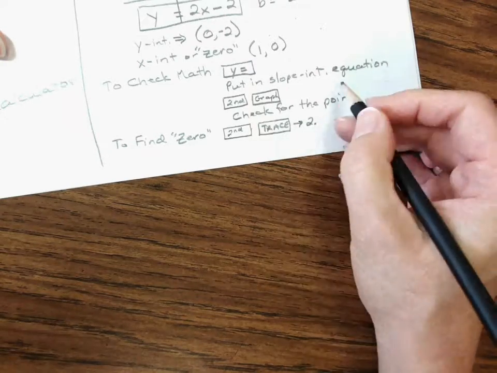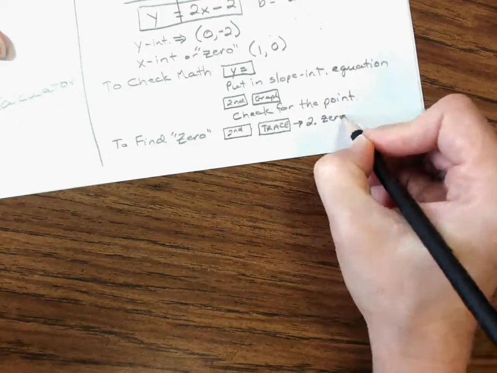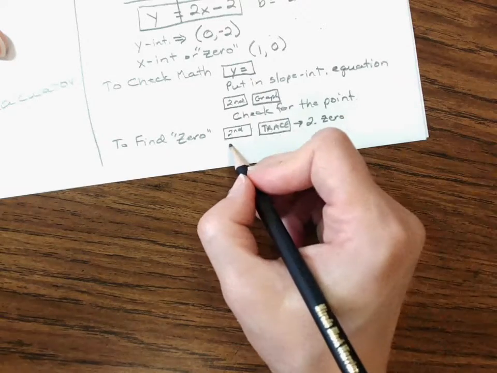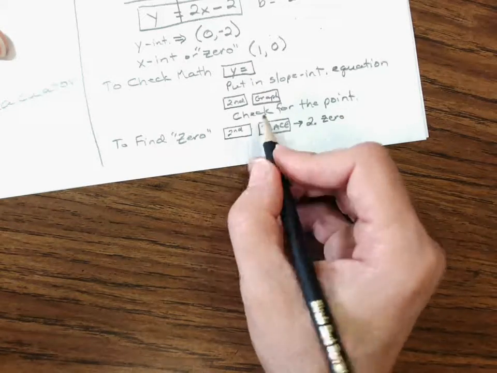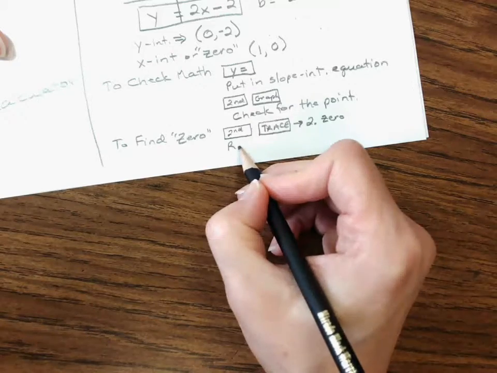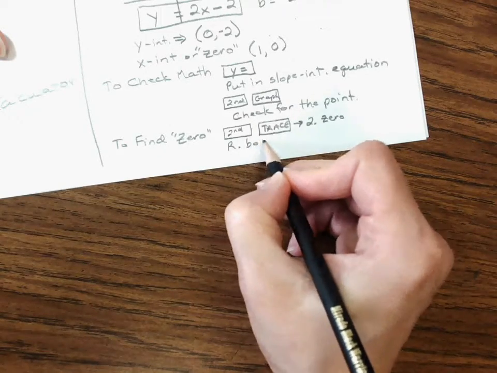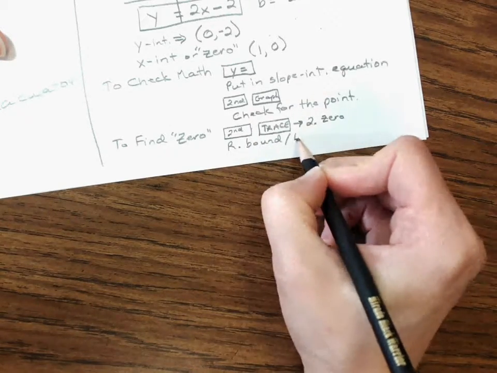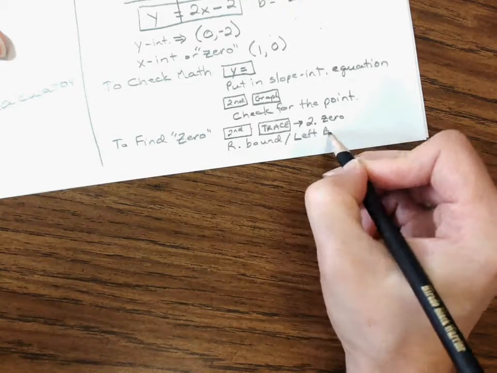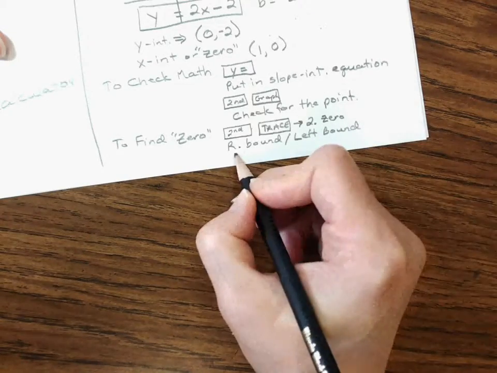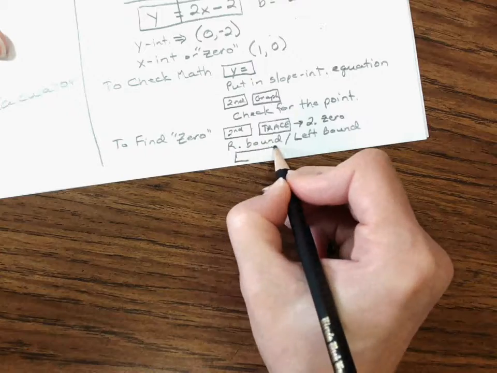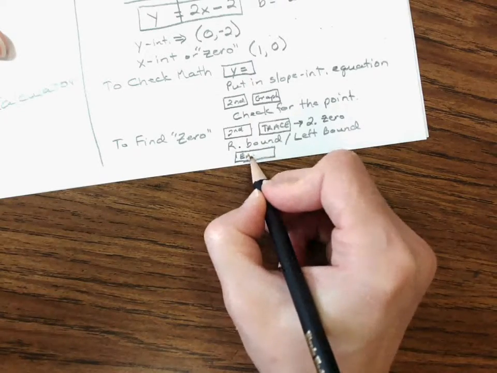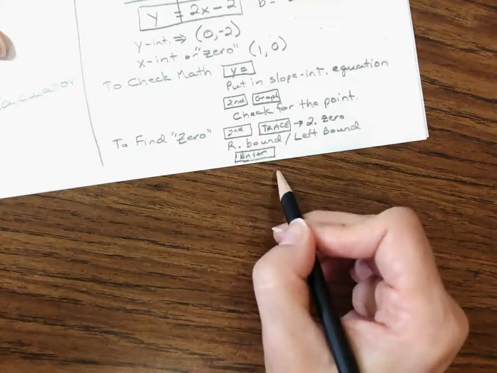So I'm going to go to option 2, which says 0. And then I have to do my right bound and left bound. I'm just going to put R bound and left bound. And then enter. I'm going to put enter through all that, and that's going to give me my 0.